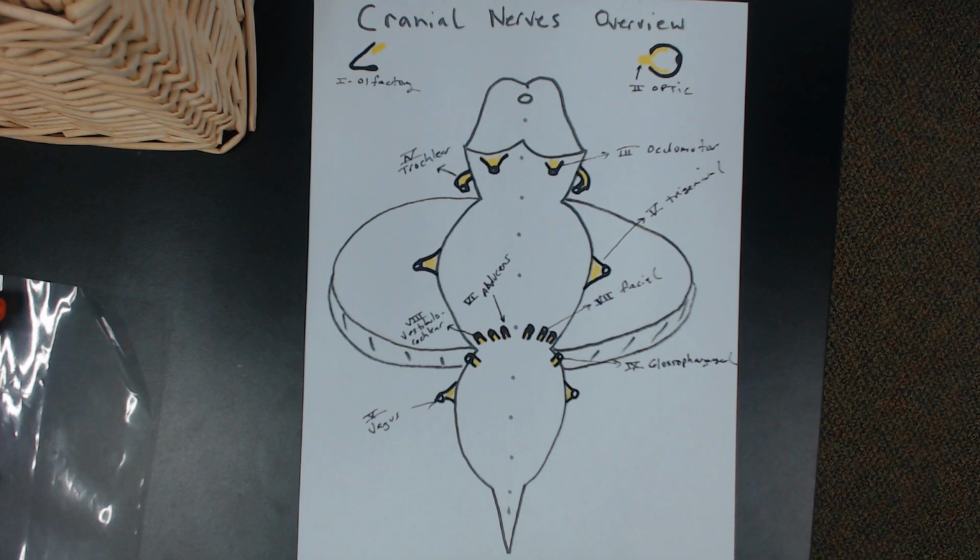And cranial nerve number 11 has some unusual characteristics, since it's the only cranial nerve that arises out of the spinal cord. Okay, it actually arises from neurons in the ventral gray horn of C1 through C5.